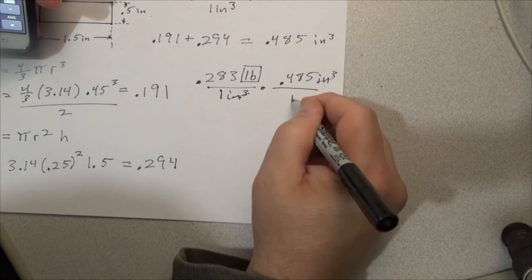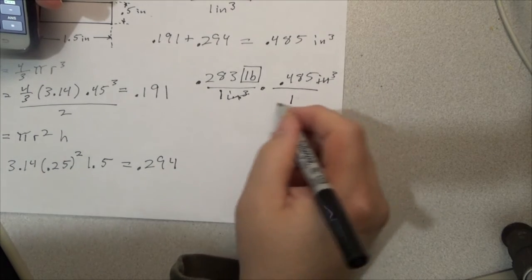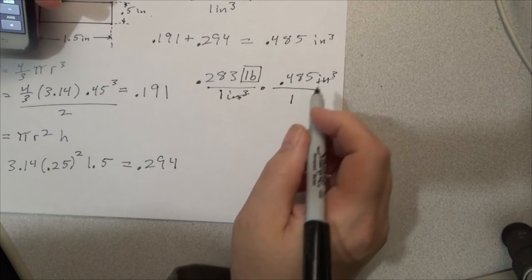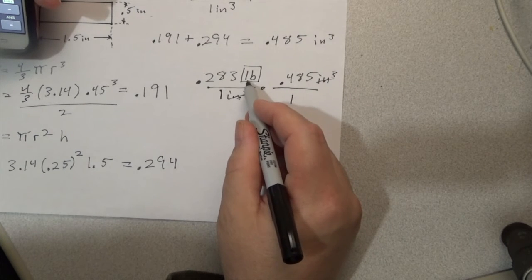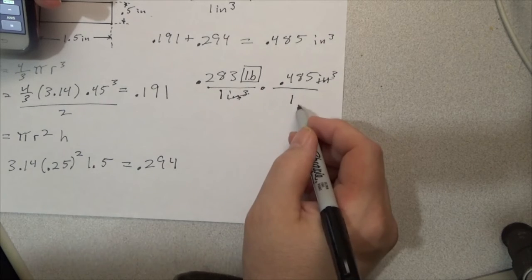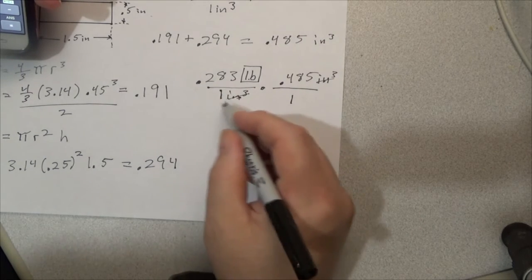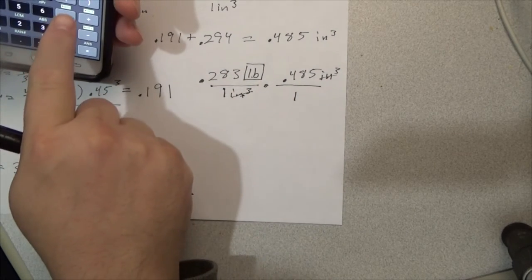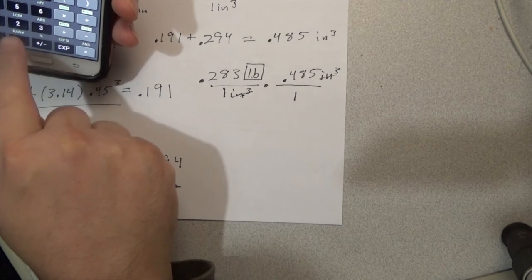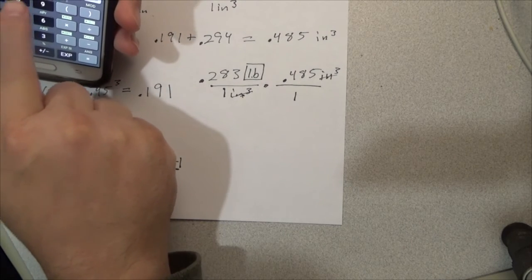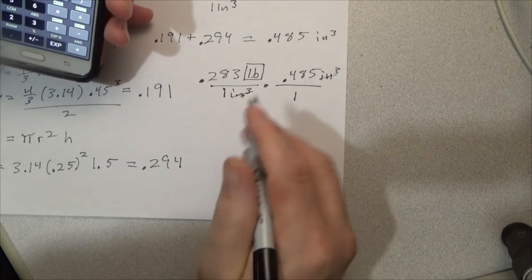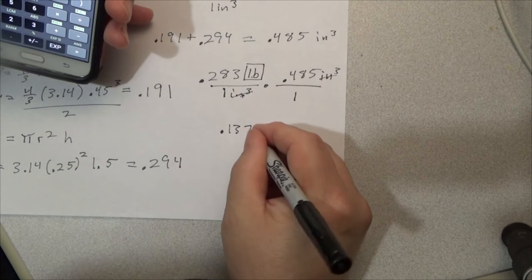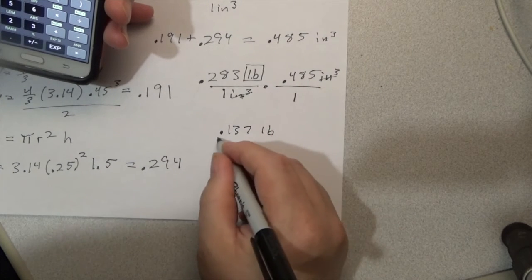I'll put that over a 1 just as a placeholder so it shows that it is a fraction. So the inches cubed and the inches cubed cancel, and the only thing I'm left with is pounds in the numerator. Now the denominator is just going to be 1, so let's ignore that. So I will say 0.485, which I have in my calculator already, multiplied by 0.283. And that is 0.137 pounds. So that's how much that weighs.